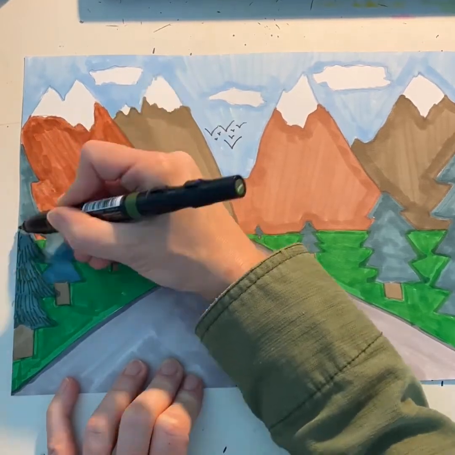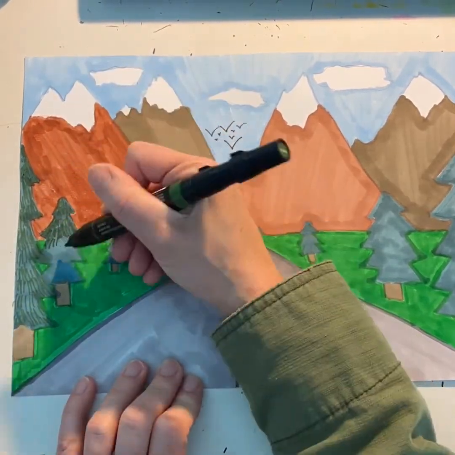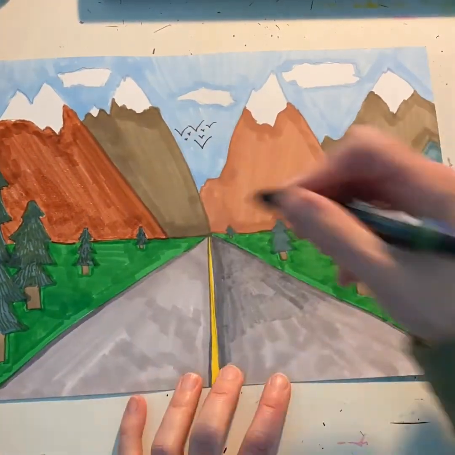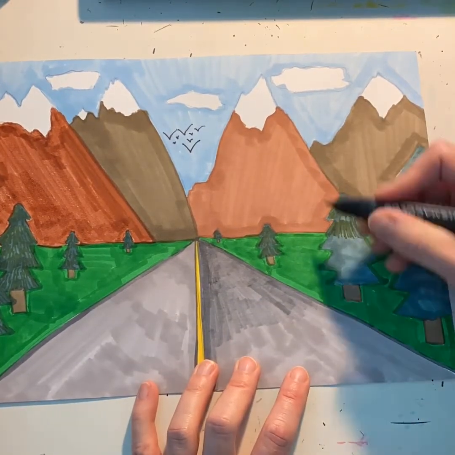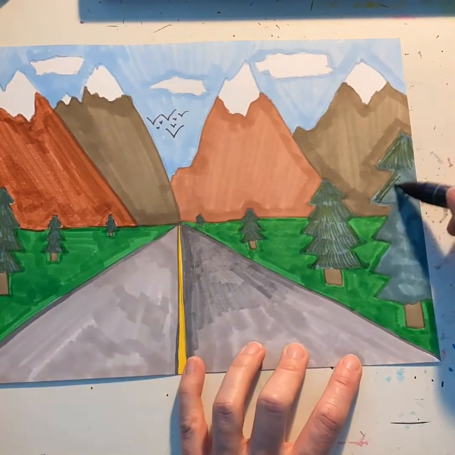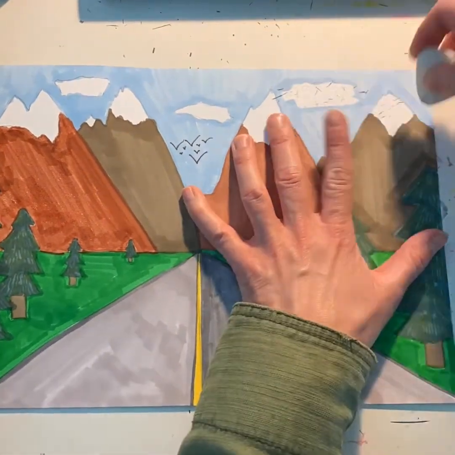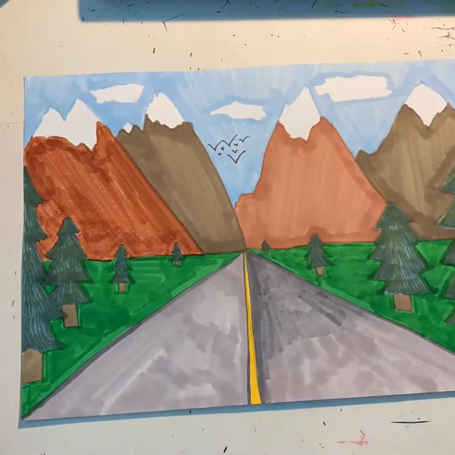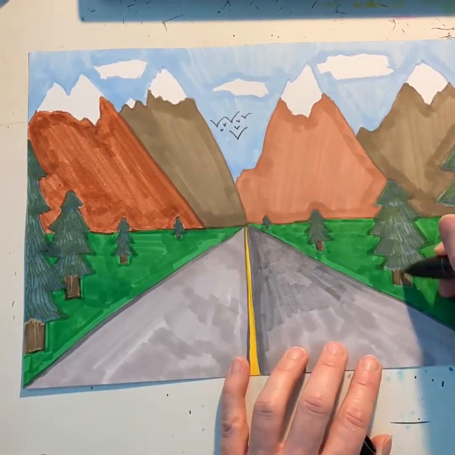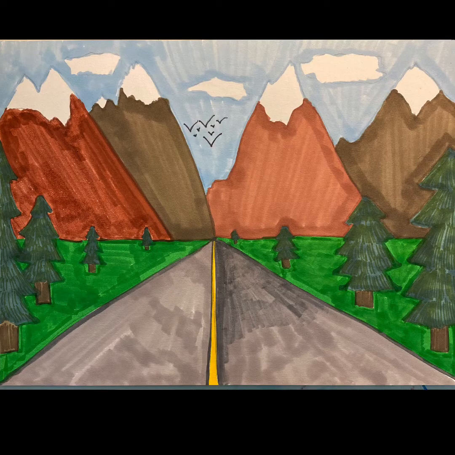A few added details, just because that's what I like to do. I added a few pine needles, just to add a little texture using line. You don't have to do that if you don't want to. I just wanted to. Oh, always erase the stuff you don't want because you don't want that sitting there. And this, my friends, is my finished drawing.